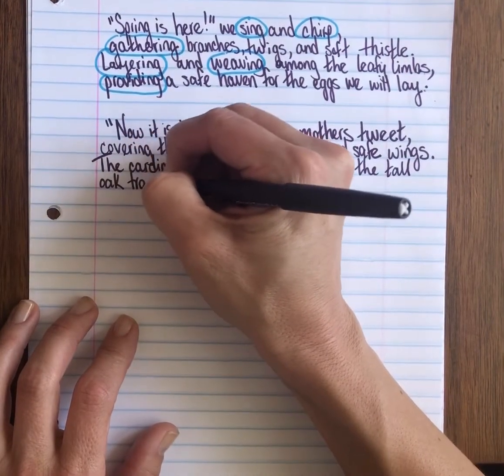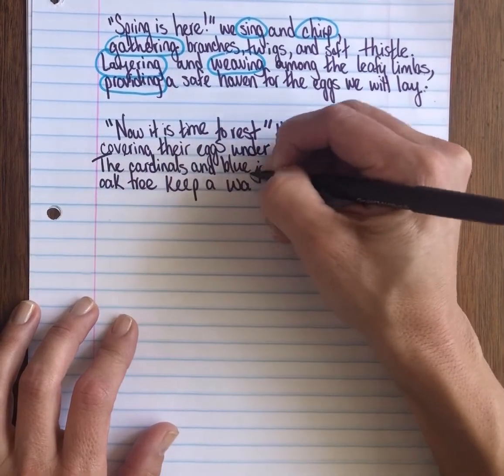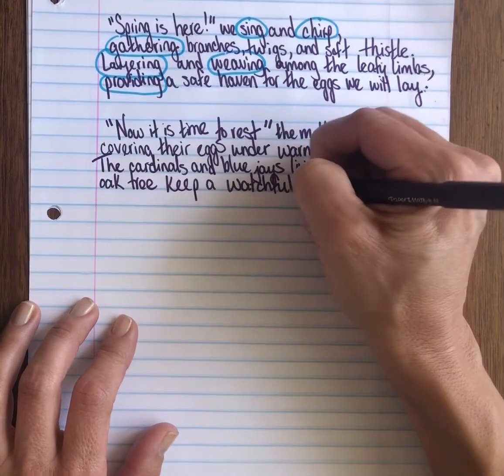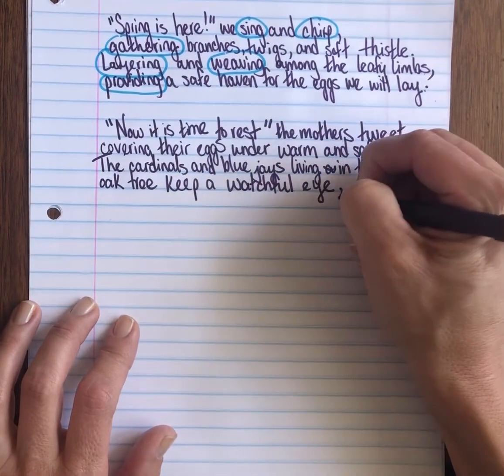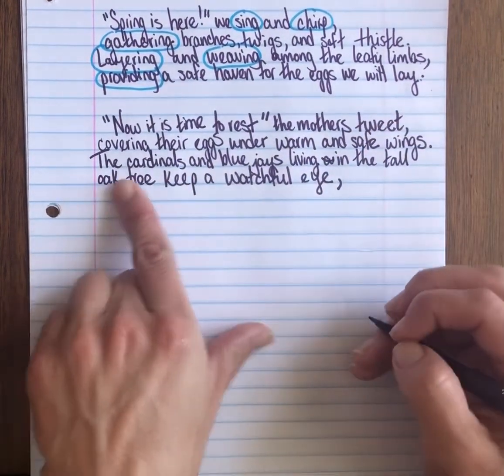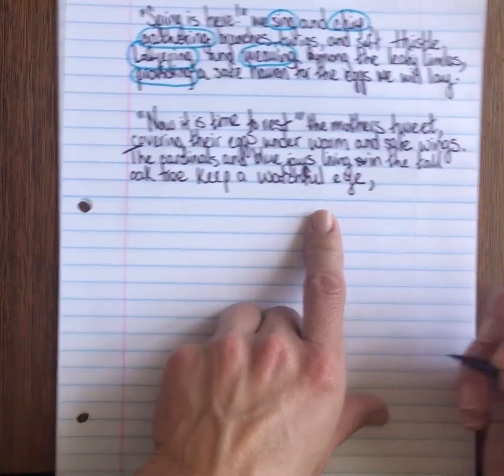Oak tree, keep a watchful eye. They are very, very careful, and they are always watching and listening for danger. So that's how I'm going to continue this line. The cardinals and blue jays living in the tall oak tree keep a watchful eye.